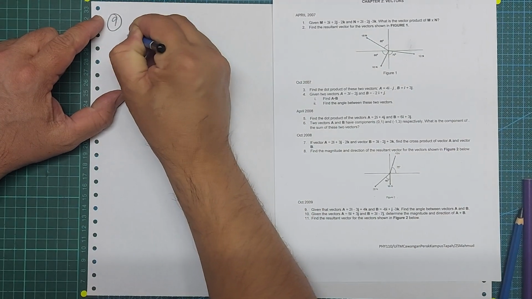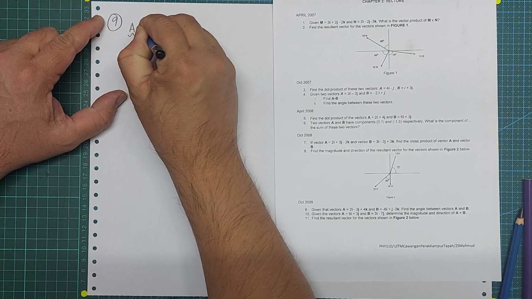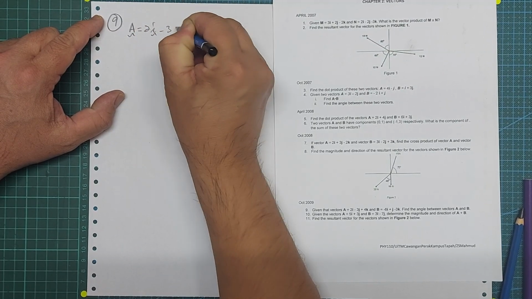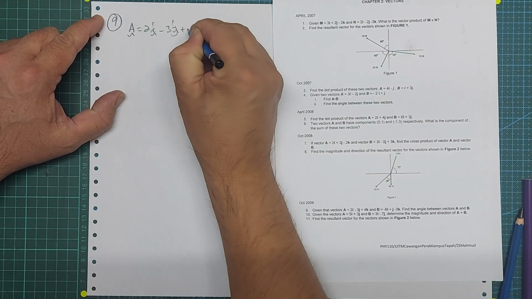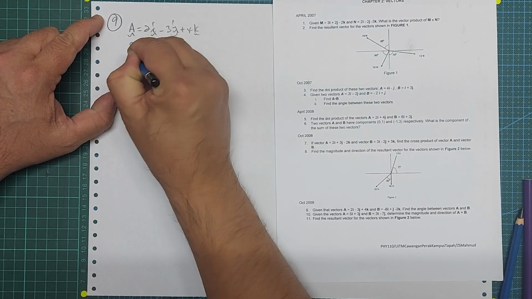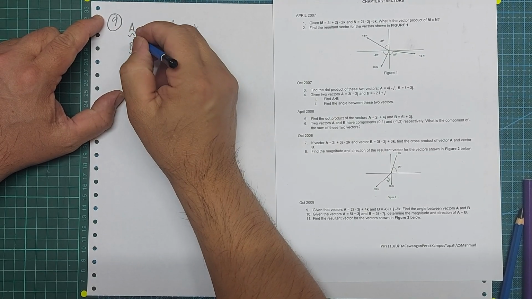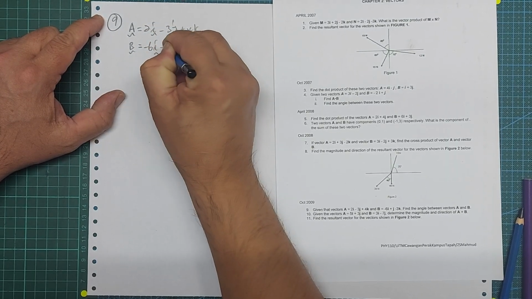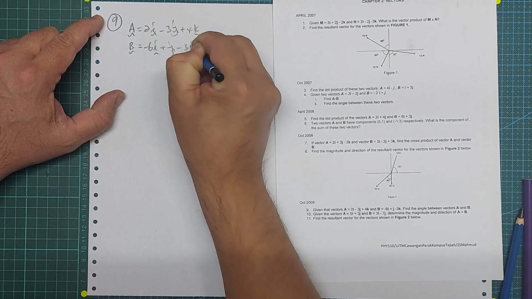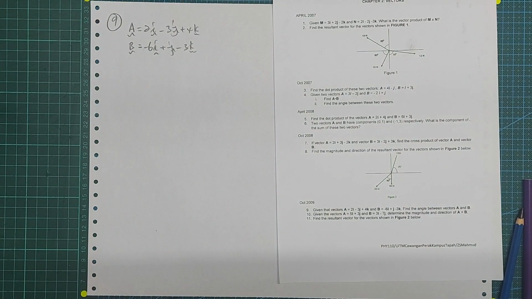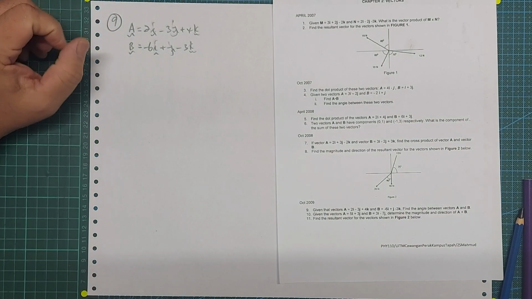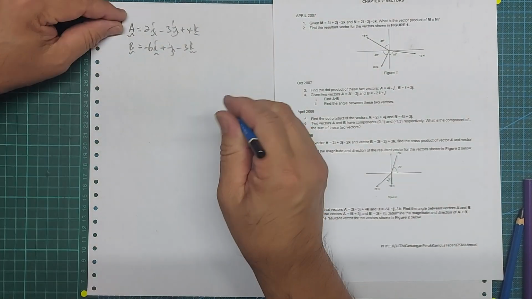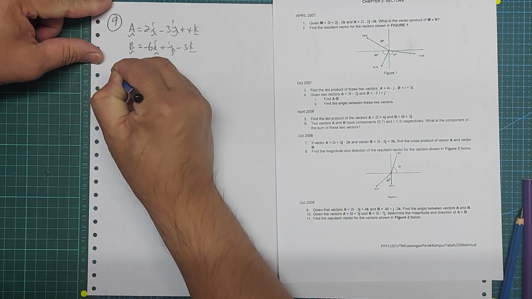Given vector A is 2, minus 3, 4, and vector B is minus 6, 1, minus 3. Alright, so find the angle between vectors A and B. The only way to do it is using the dot product. Okay, we start with the dot product first.